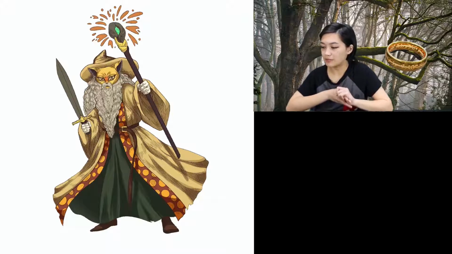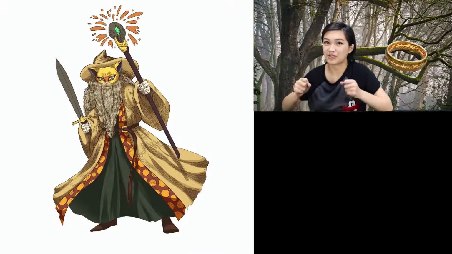So I focused more on if the Baron was in the world of Middle Earth and he's battling against the Balrog. This is a straight reference of when Gandalf fights the Balrog with his staff and a sword, and I really wanted to capture that moment.